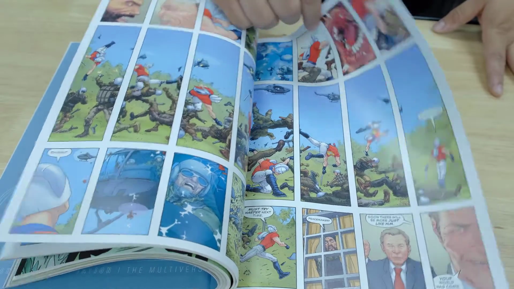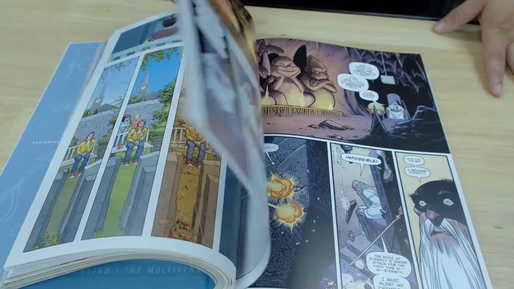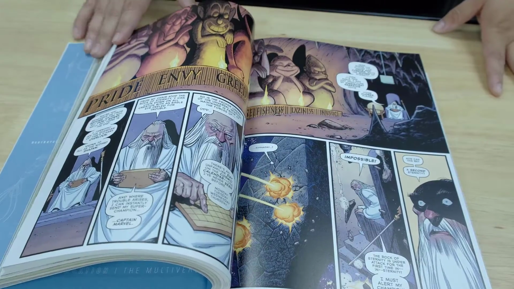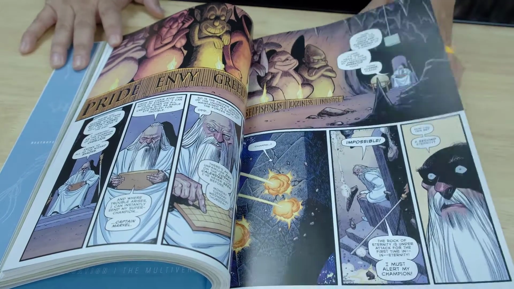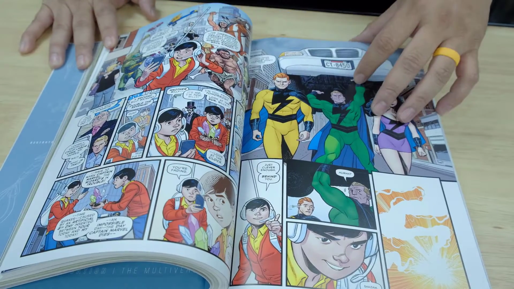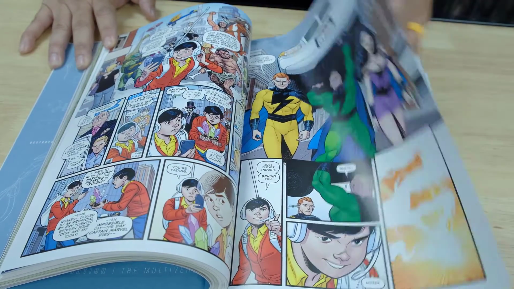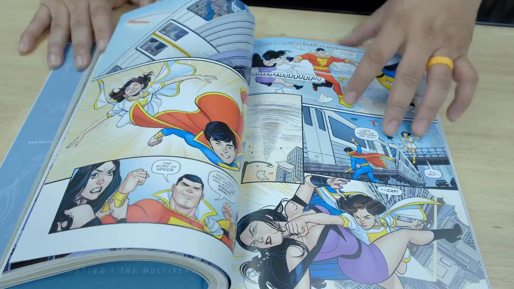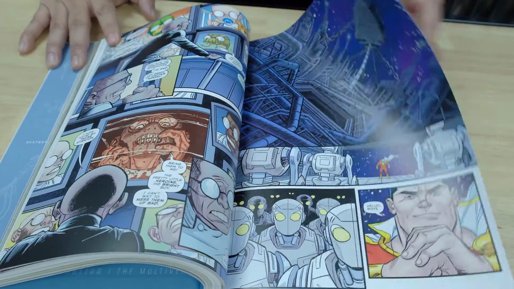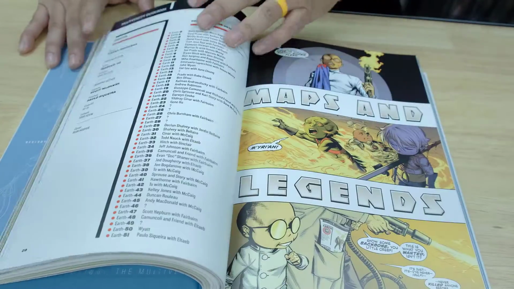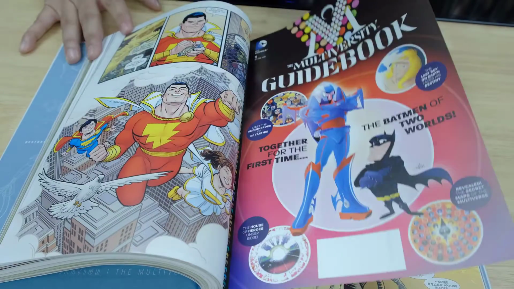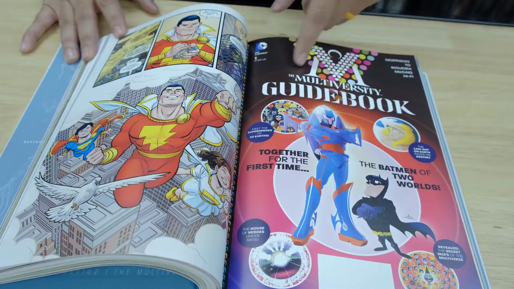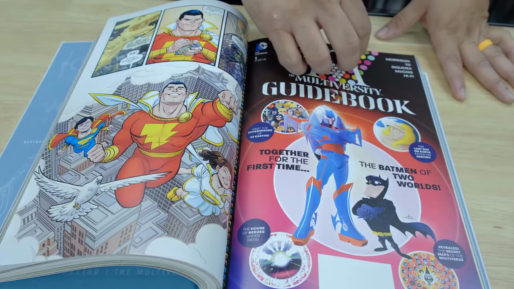We hear Peacemaker, giving us those stories and information on each of these characters, and we can read up on them and see what universe they come from. So that's really cool. There's a Shazam universe, and let me show you this really cool part in the middle. It looks like the Multiversity guidebook, and it gives you information on that.